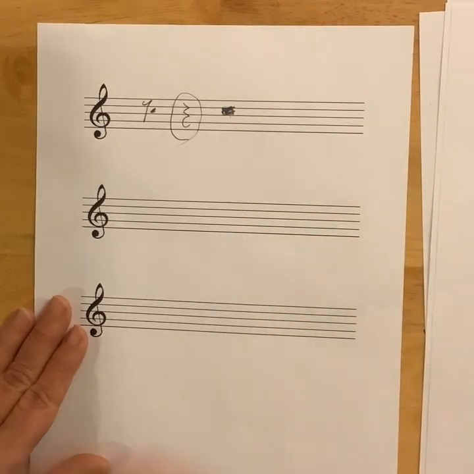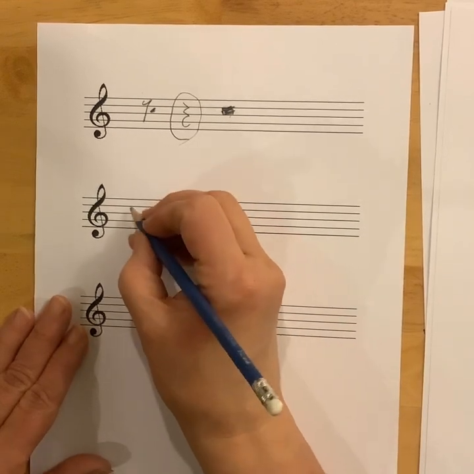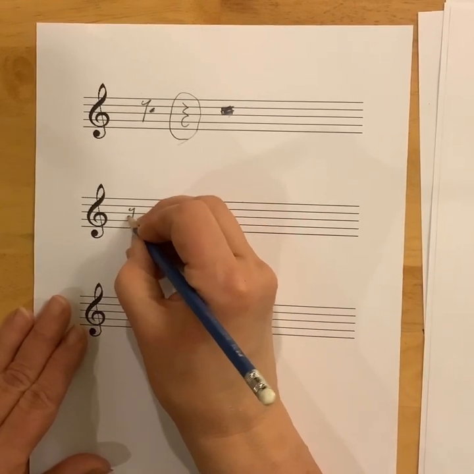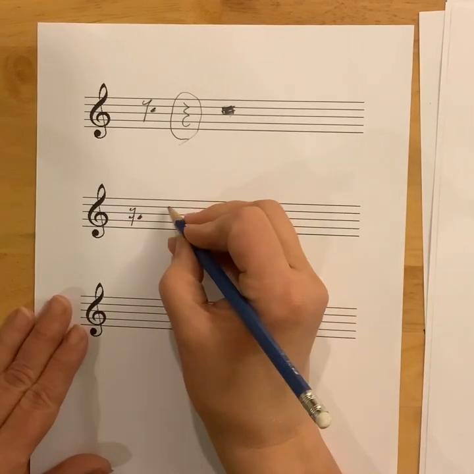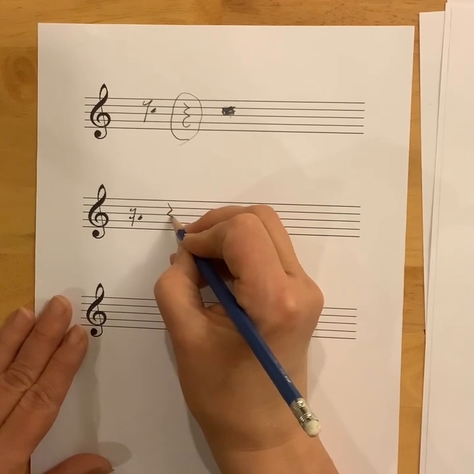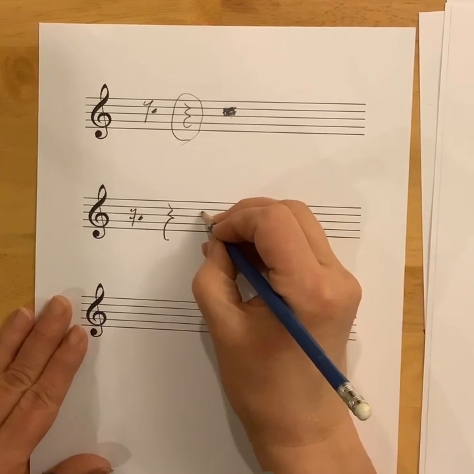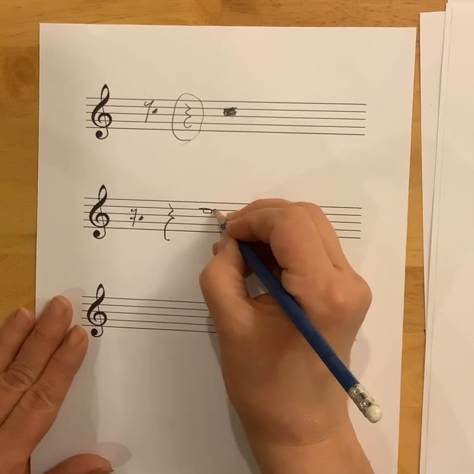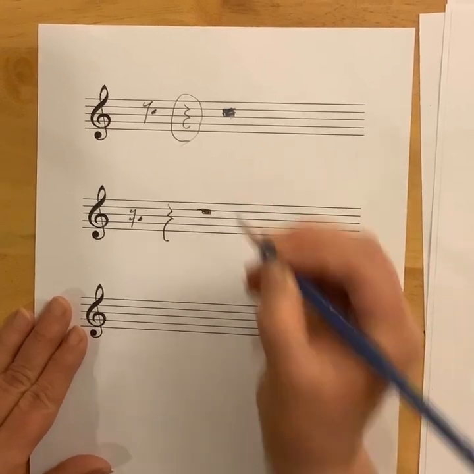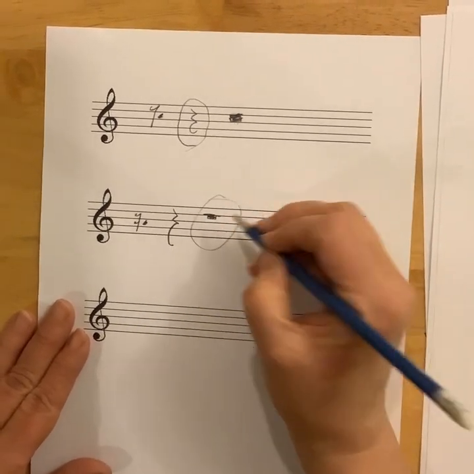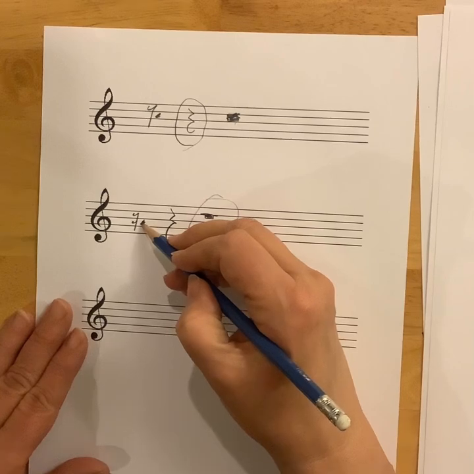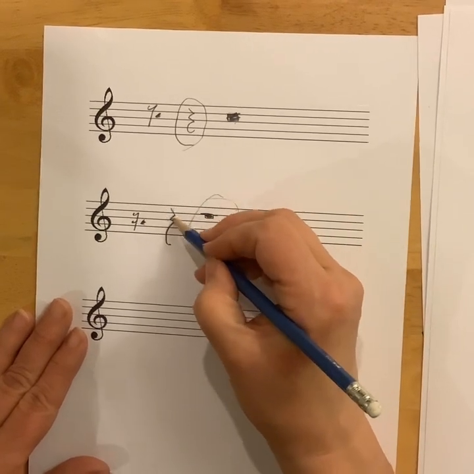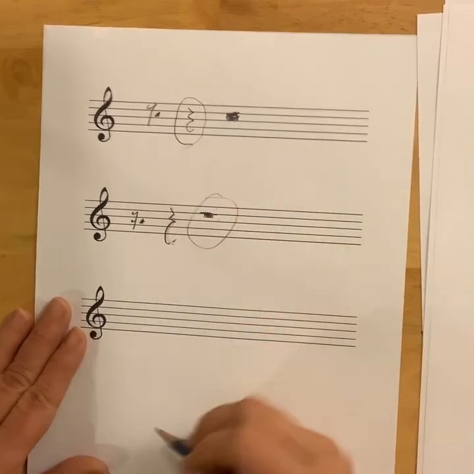Okay, I'll do another 3. And tell me which one you think is correct. Okay, only one will be correct. I hope you picked this one. That one's correct. This one, the dot's in the A line, that A space, and this one went below the E line. Can't do that.